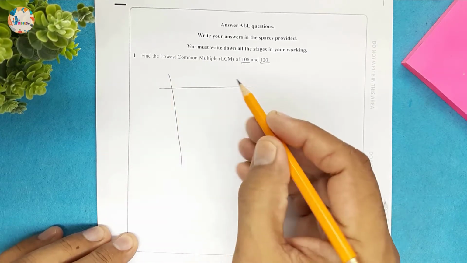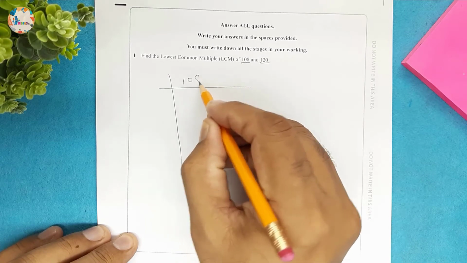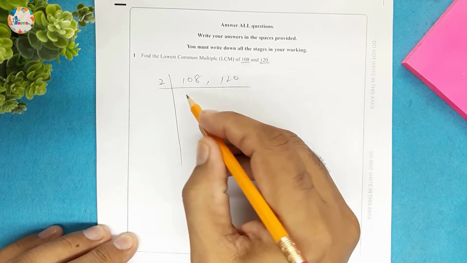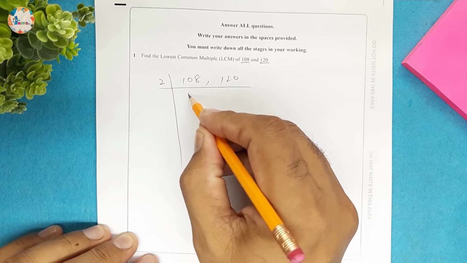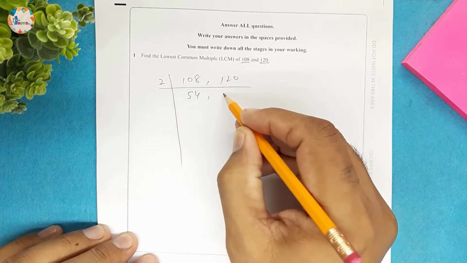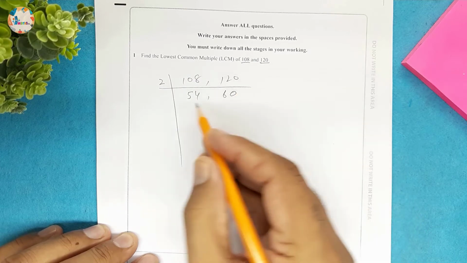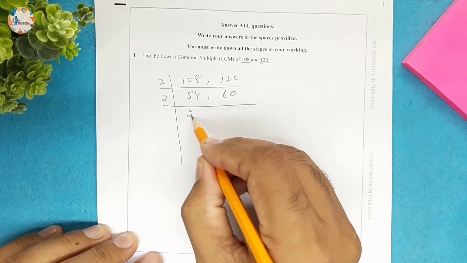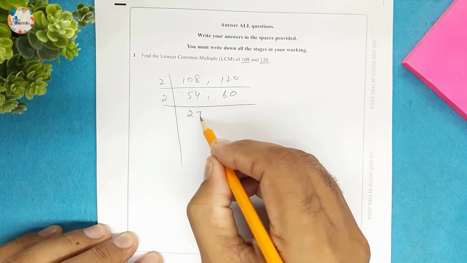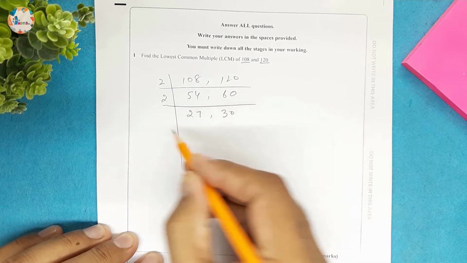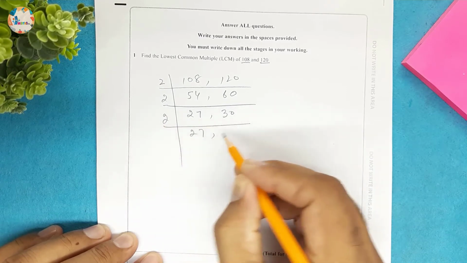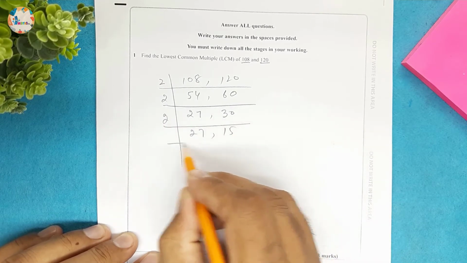If we divide 108 and 120 by the simplest number, 2: 2 5s are 10, 2 4s are 8, 2 6s are 12, and 0. Again by 2: 2 2s are 4, and 1 5, 2 7s are 14, and this will be 30. Then by 2 again, this will be 27 and this will be 15.